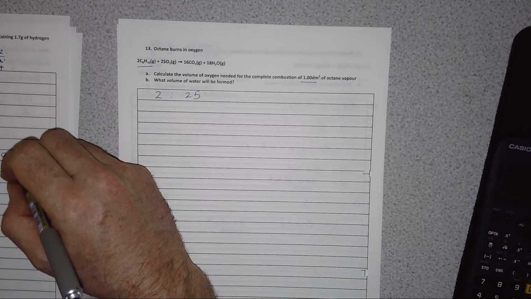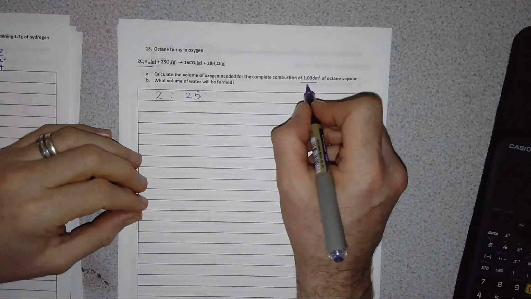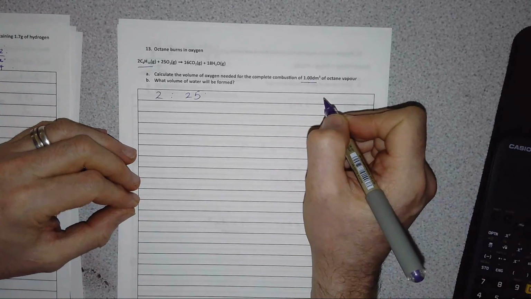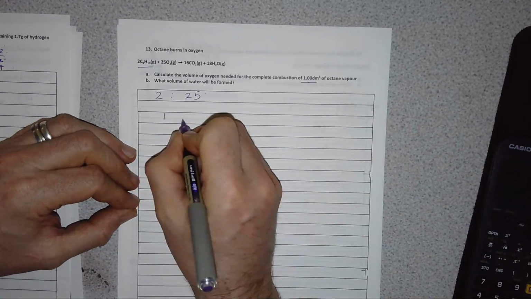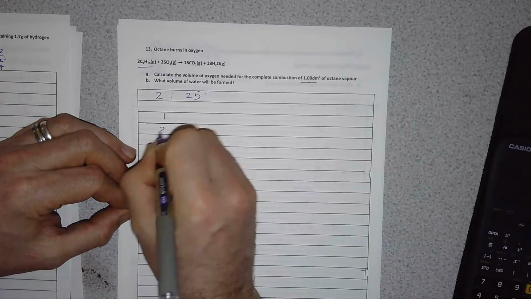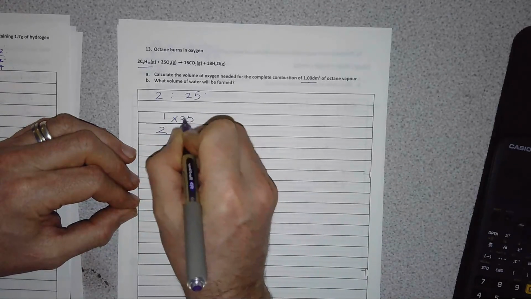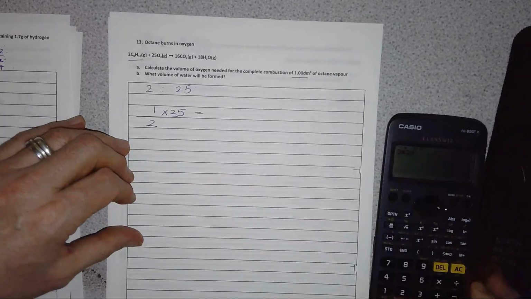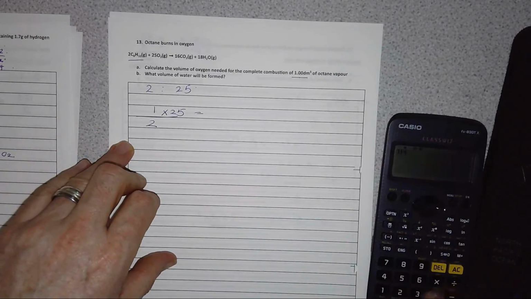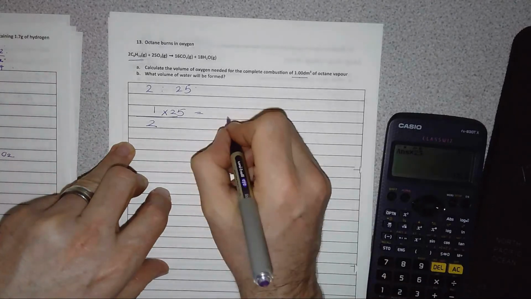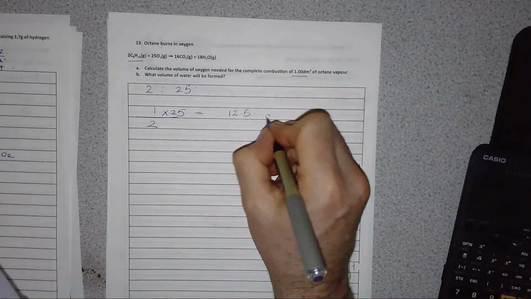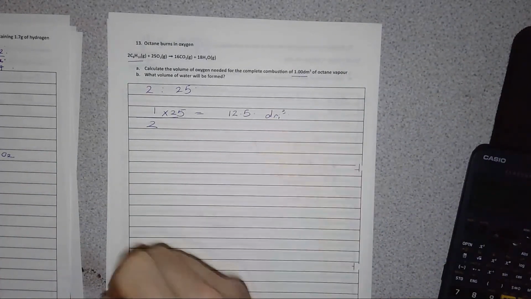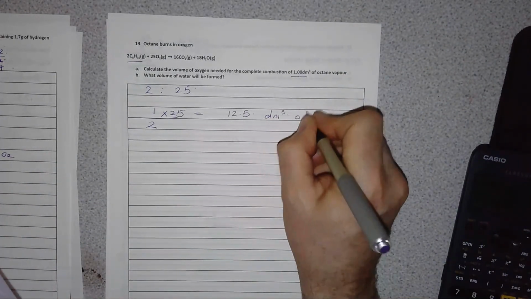So if we take our 1 decimeter cubed of octane, so the 1 divided by 2 but times by 25, gives us 12.5 decimeters cubed of O2.